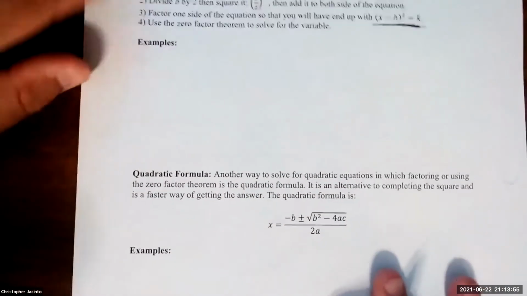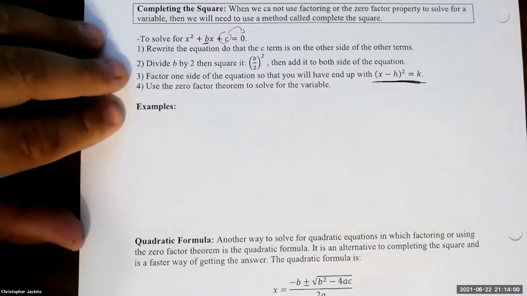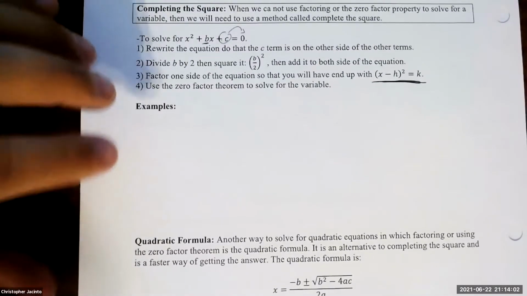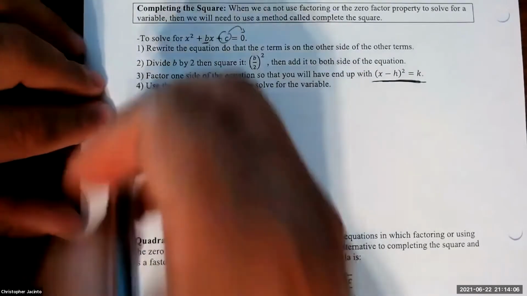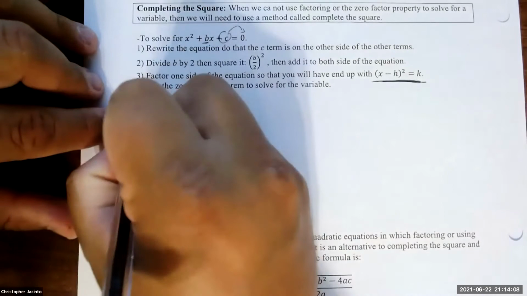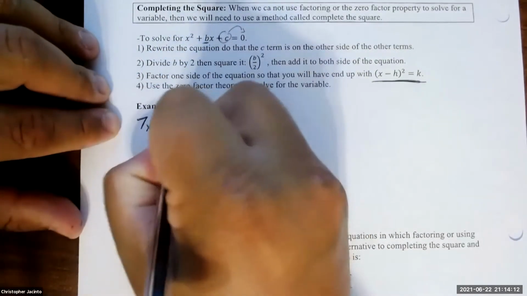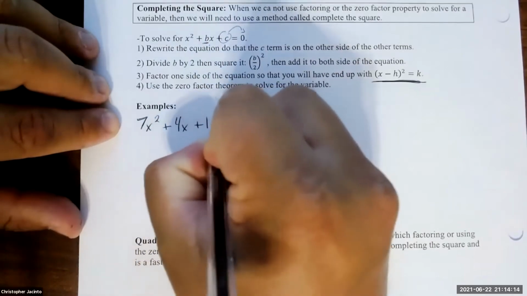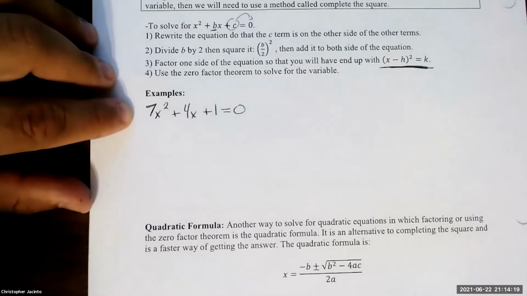So looks like in maths, it's not that difficult, but you know, all students hate this method, but you know, the other method everybody likes. But I just want to show you guys where this method actually comes into play. Okay, so let's suppose we have this example here. Okay. 7x squared plus 4x plus 1 equals 0.